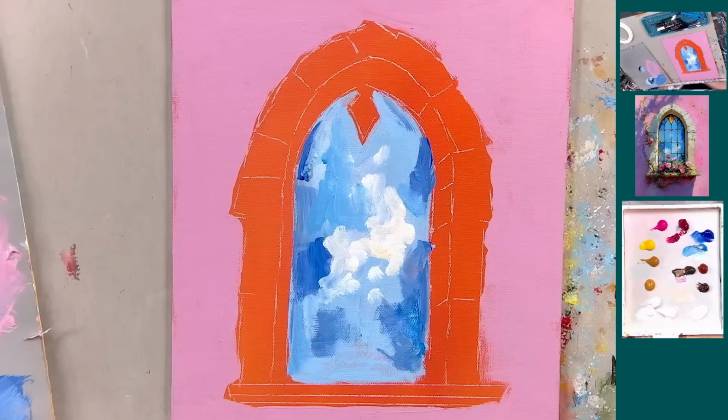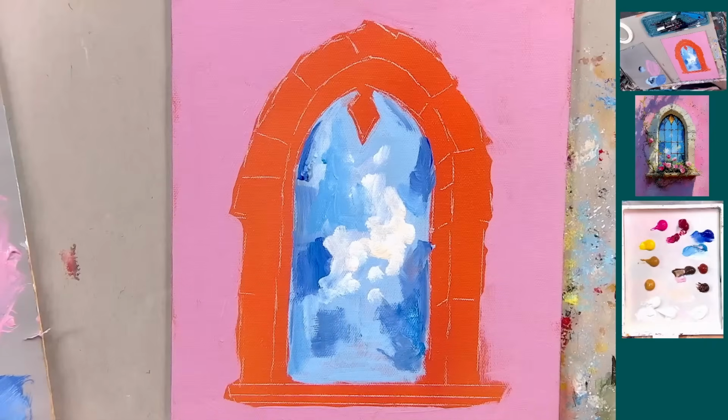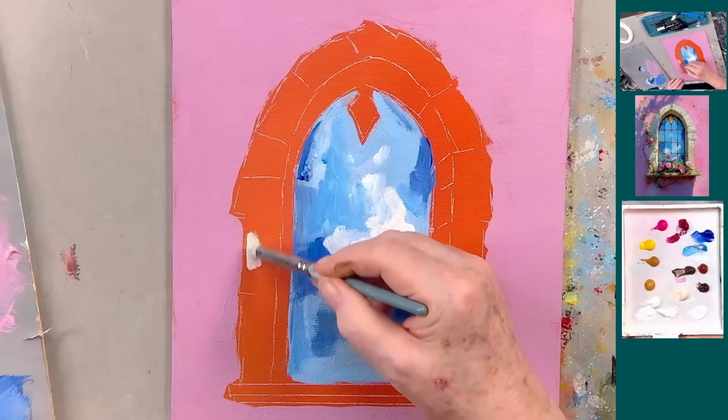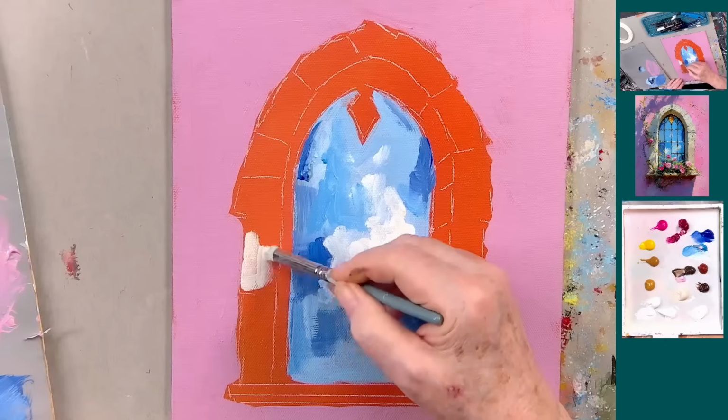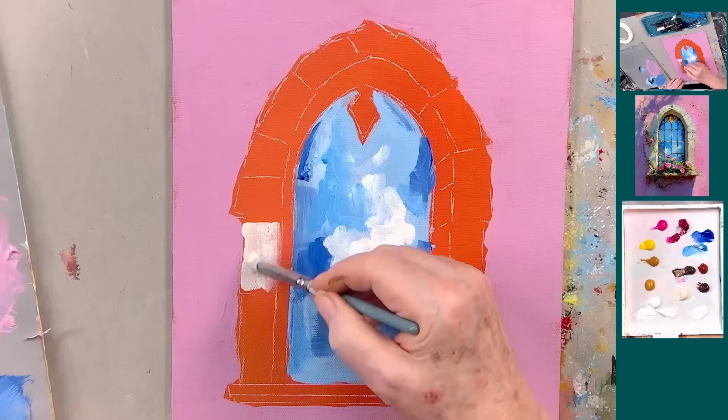So as long as I'm in those colors, let's take some buff titanium, which I'm all out of. This is the golden color. All right. And what I want to do is just take it like this and say, I'm going to come like this, and I'm going to do one layer of my bricks.